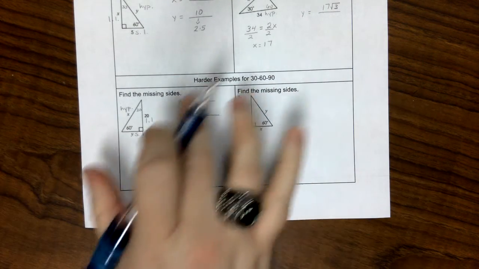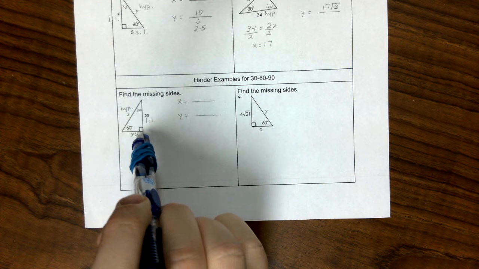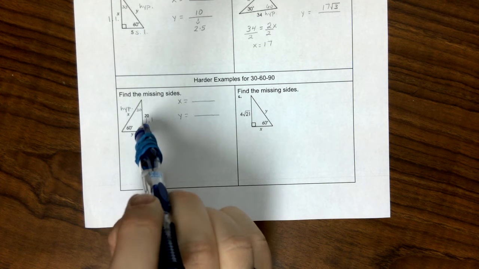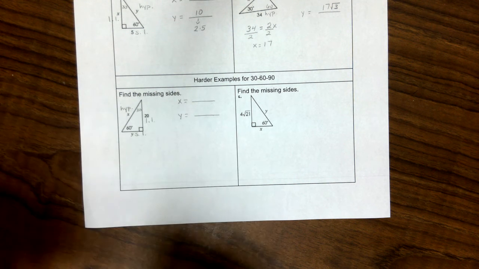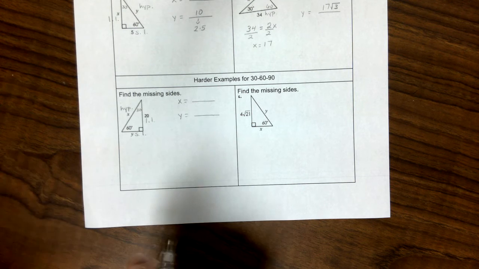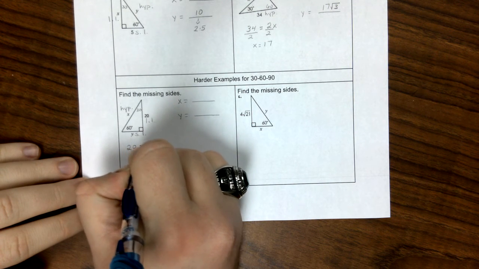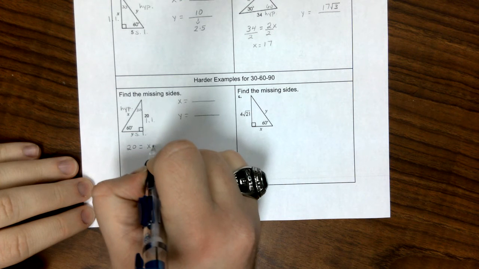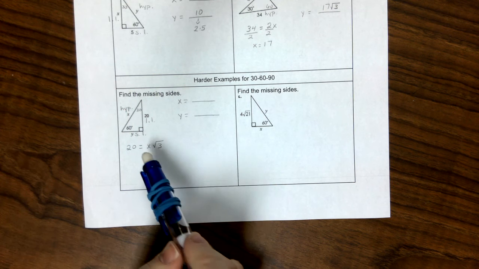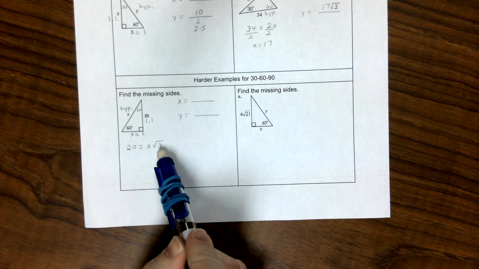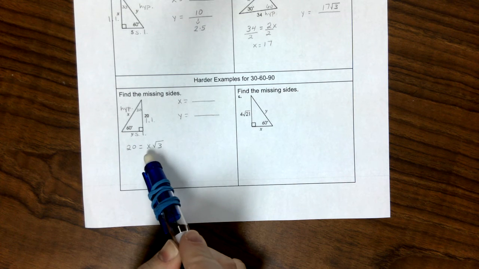So anytime you do a 30-60-90, you always want to find your short leg first. Okay? So we're going to use this long leg to get the short leg. It looks similar to what we did for the 45s. We're going to take the length they give us and set it equal to the expression that gave us the 20. So in other words, we have multiplied some number times the square root of 3 and ended up at 20. We have to find what that length was.